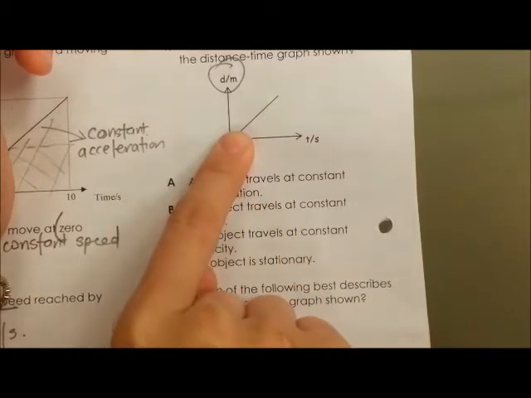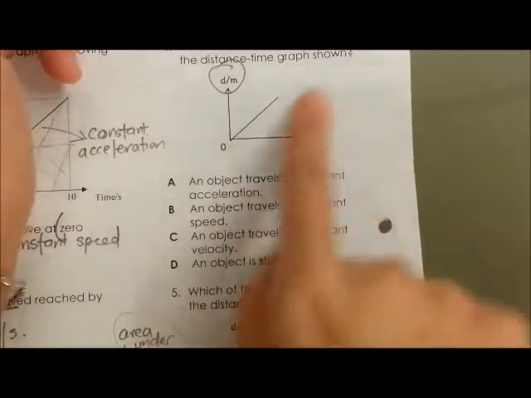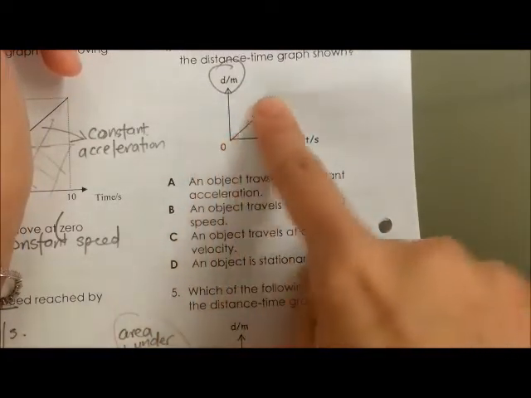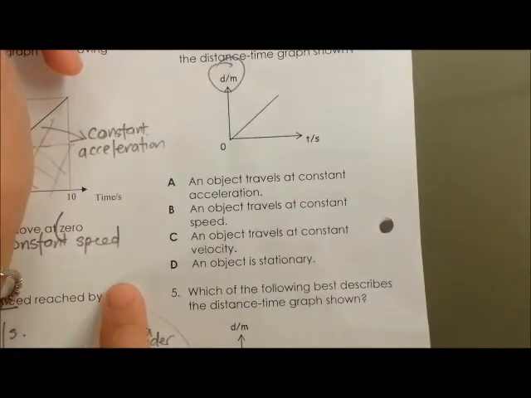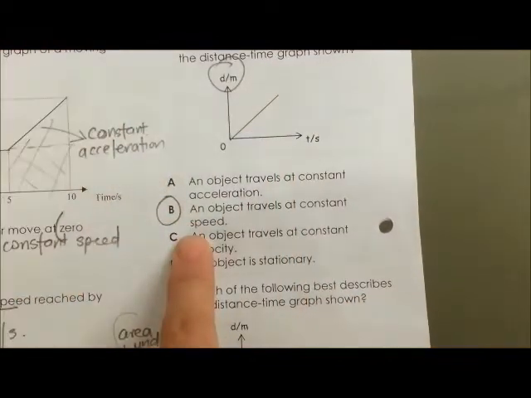Now, distance is increasing like this. That shows that the object is moving and is traveling at constant speed because this is a distance time graph. So its answer is B.